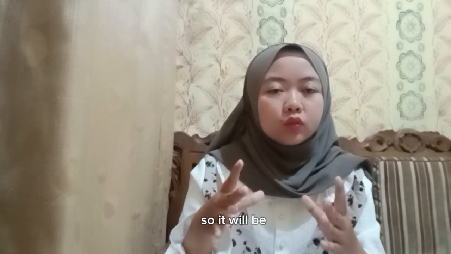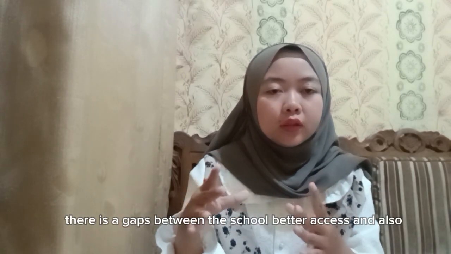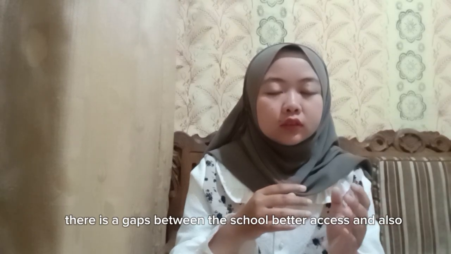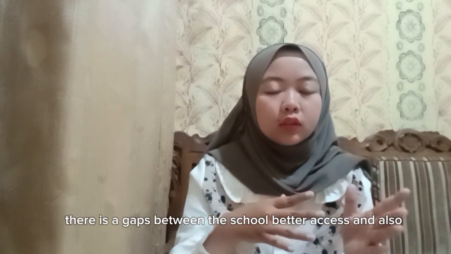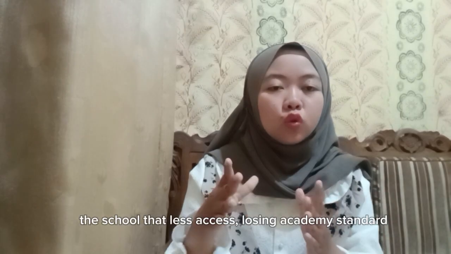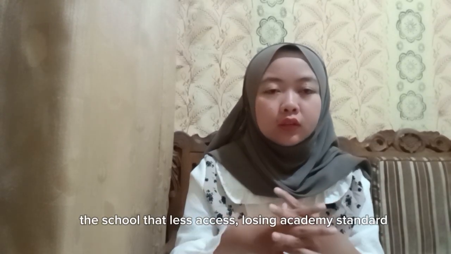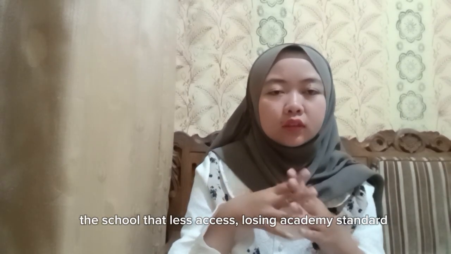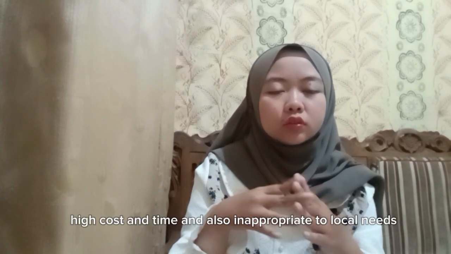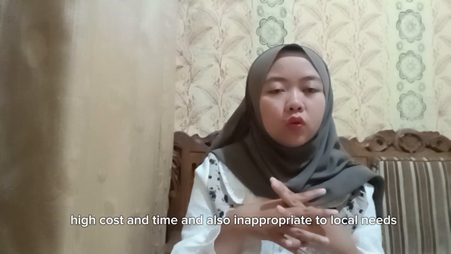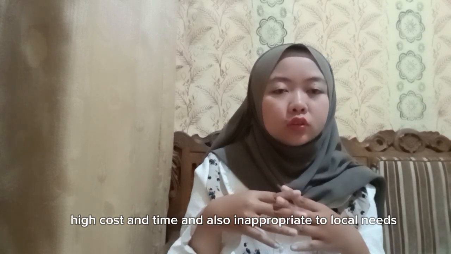So there is a gap between schools with better access and schools with less access. Other risks are academic standards, dependence on technology, high cost and time, and inappropriateness to local needs.